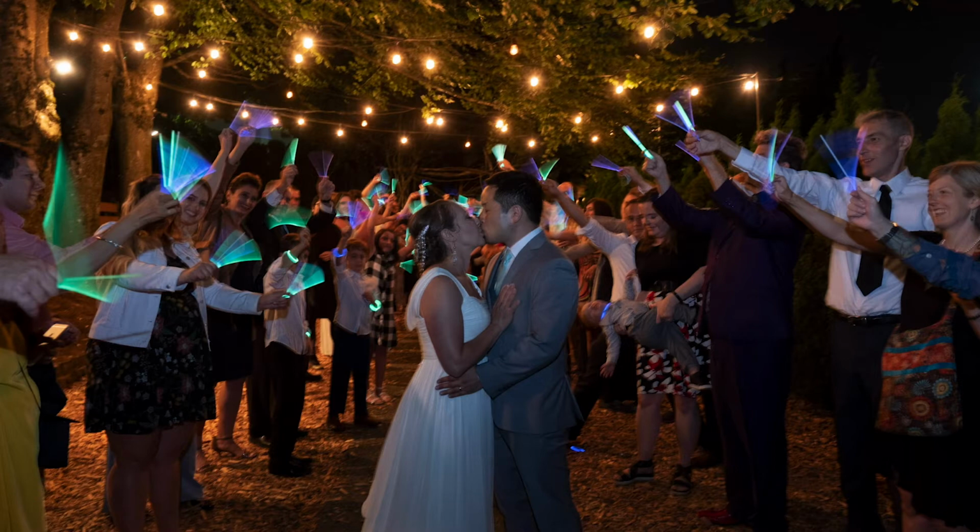So here's an example. At the end of a wedding, the send-off with some light wands, and the guests are shaking the light wands, and you get the blur. The couple is not moving very much, so they're pretty sharp. You've got that kid falling in the back over the groom's shoulder. I never saw that the first time I took the photo, but anyway, there you go.